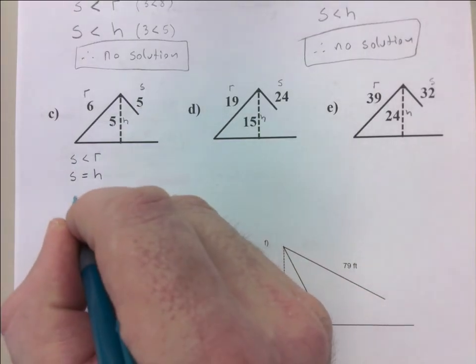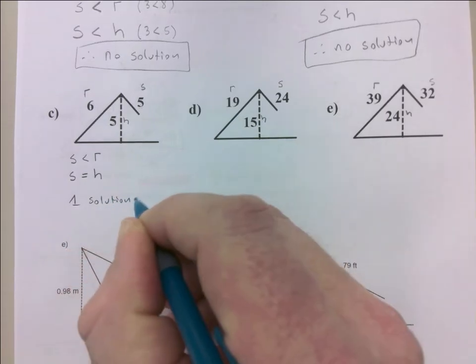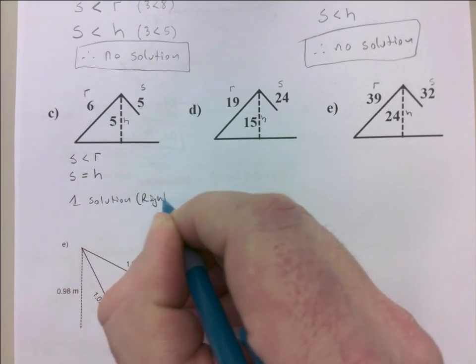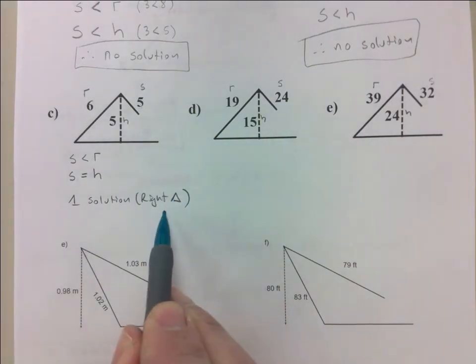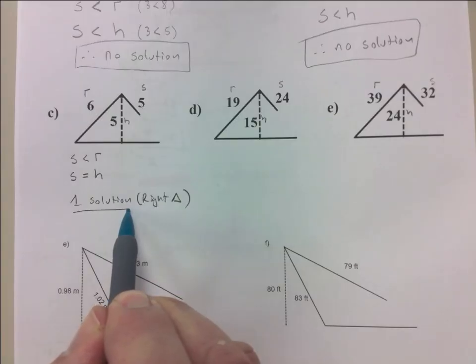So in this case, you've got one triangle, one solution. This is actually a right triangle. If you identify that, that is even better. I would be content with just one solution at this point.